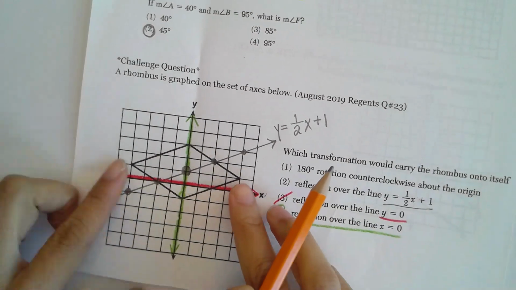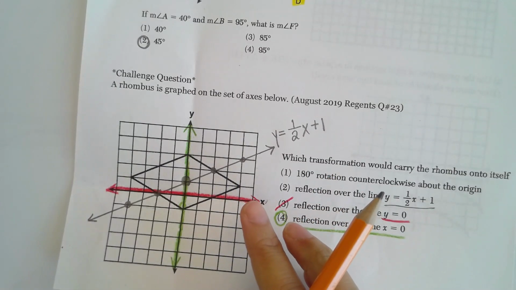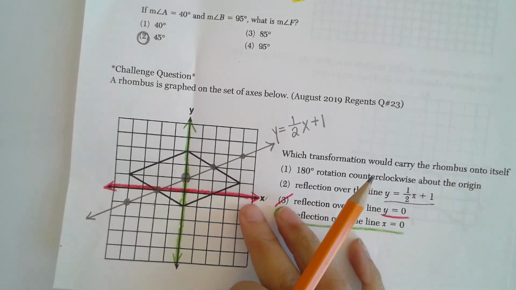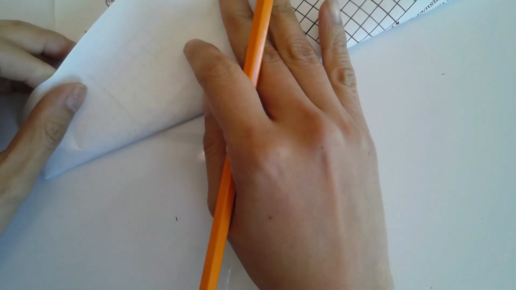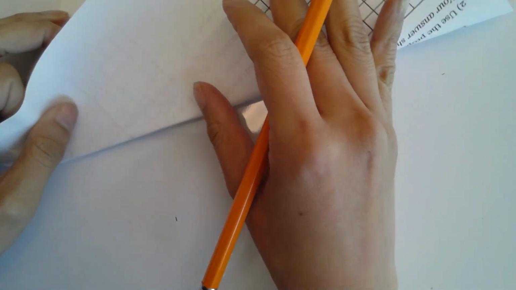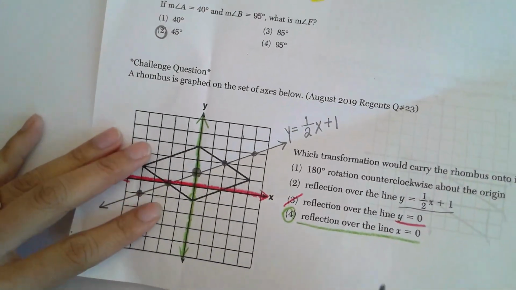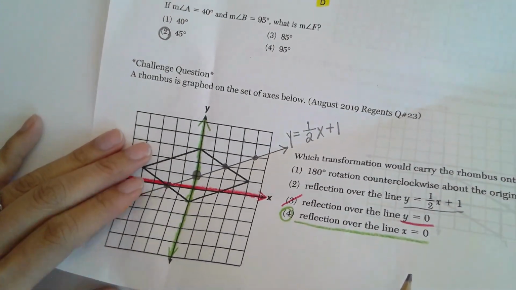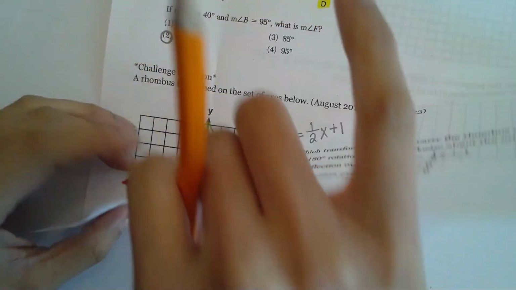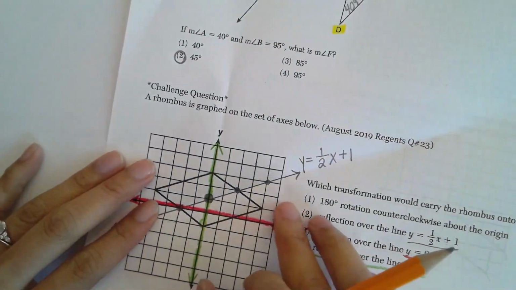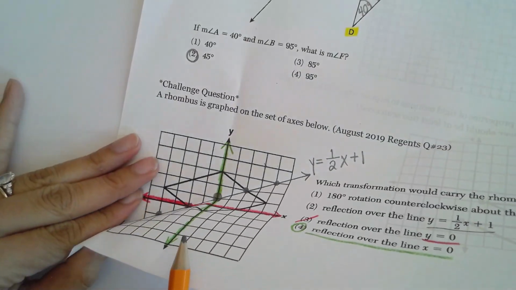And when we fold our paper this way, we will also see that it is not going to carry the rhombus onto itself, because I'm not sure if you can see it, but the rhombus part over here is not going to map directly onto what we have on top over here.